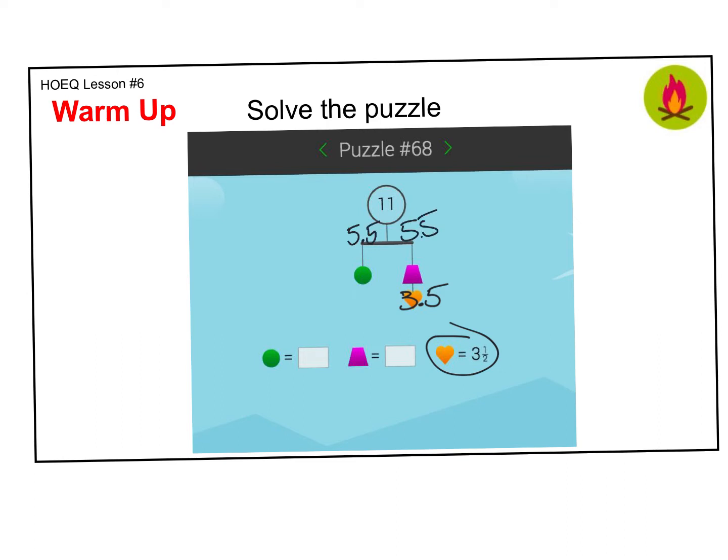And since the green circle is the only thing on that side, we know the green circle is going to be 5.5. Because we know the heart is 3.5, we just have to figure out what is left for our trapezoid. So if we take 5.5 minus 3.5, we get an answer of 2, so our trapezoid is equal to 2.